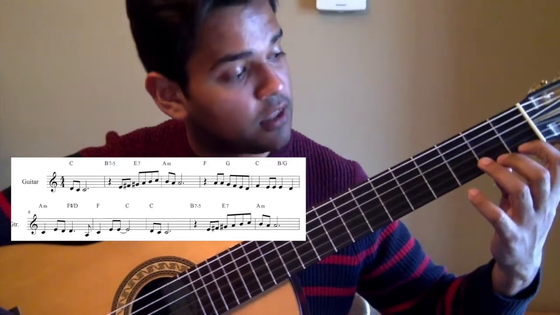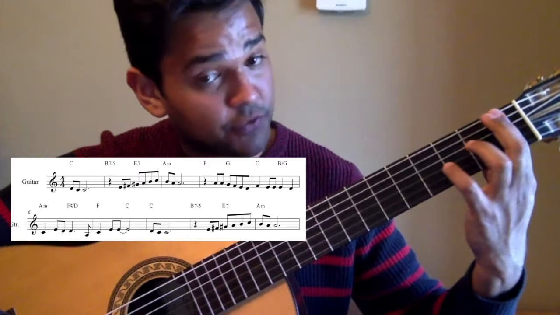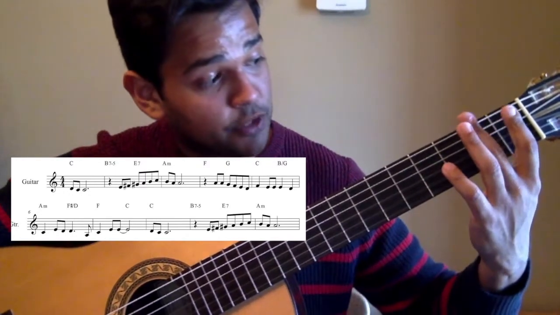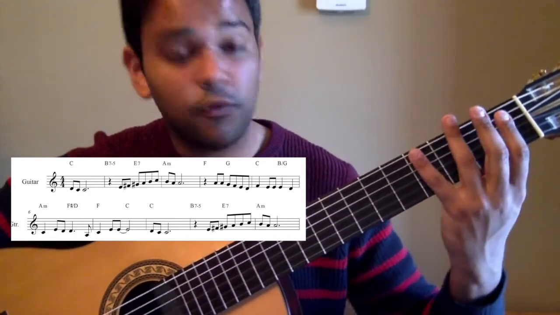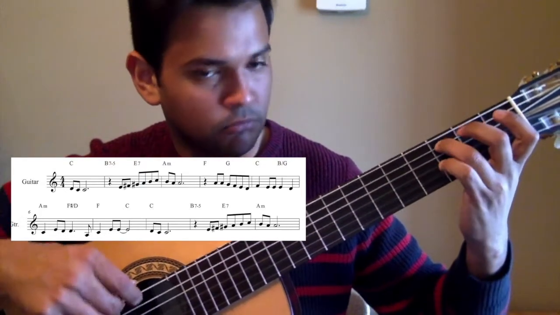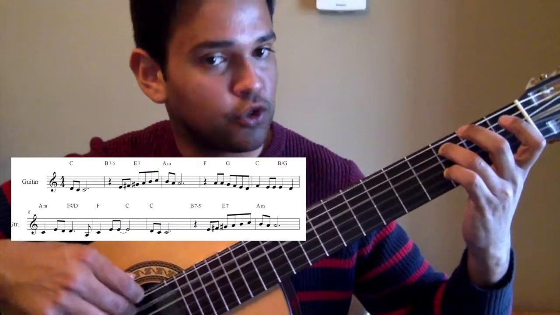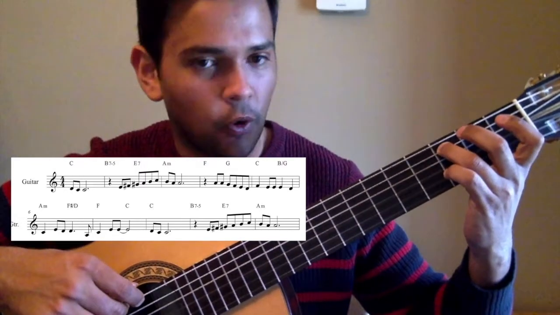Usually, if you can, keep everything that's 1 on the first fret, everything that's number 2 on the second fret, 3 and 4, and so on. So you're doing 1 and 2, 3, 4.